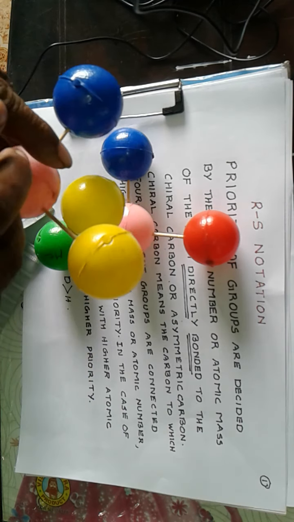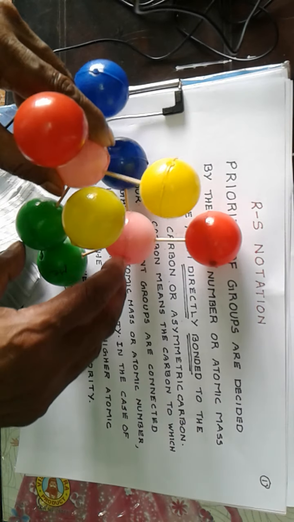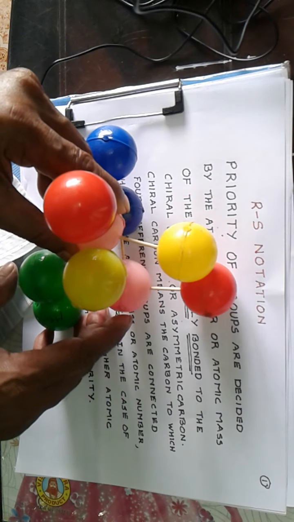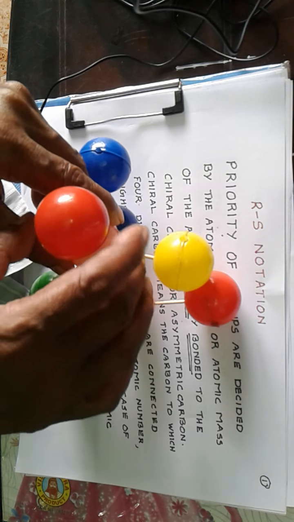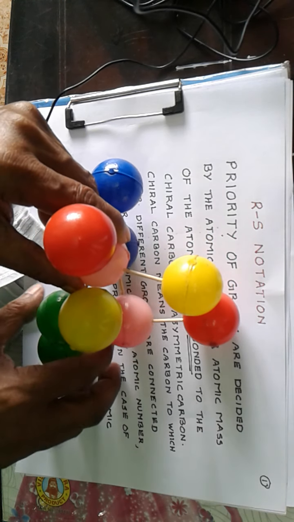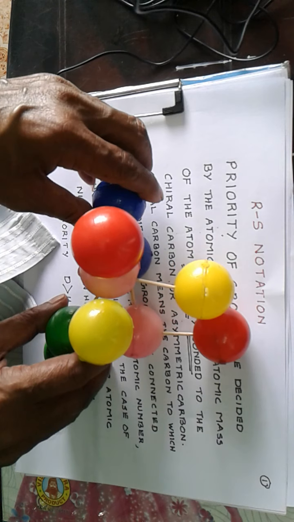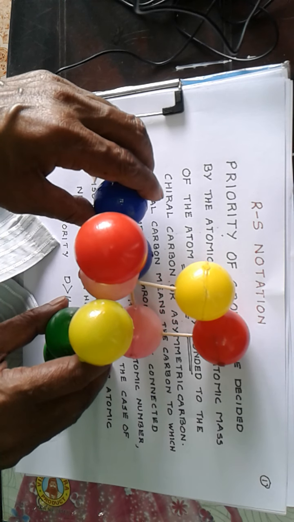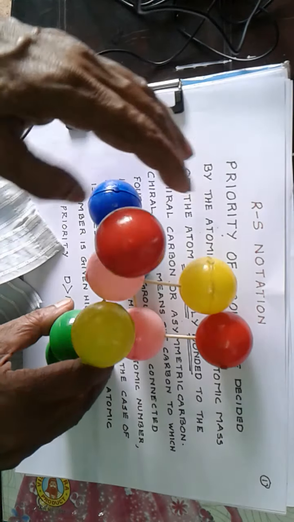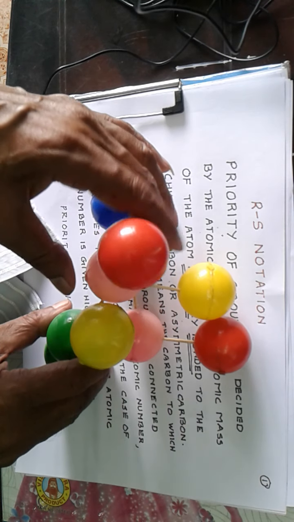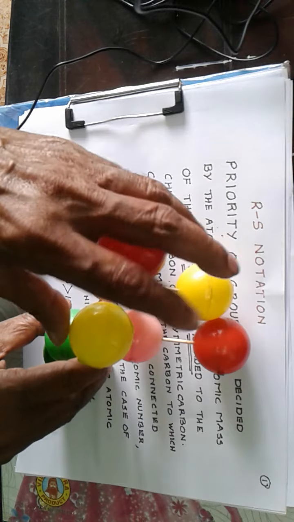You superimpose this molecule over the other. See, chlorine comes over chlorine, and iodine and iodine coincide. Iodine comes over iodine, but fluorine and bromine come over each other, and here also fluorine and bromine come over each other.